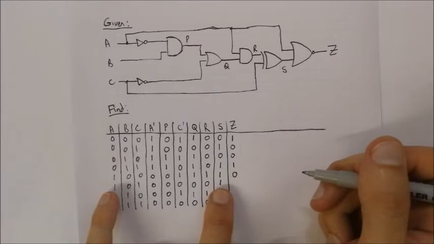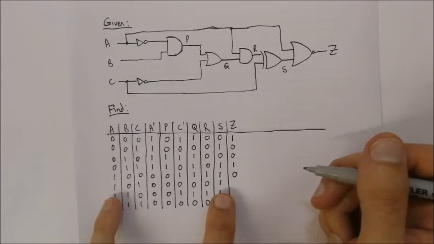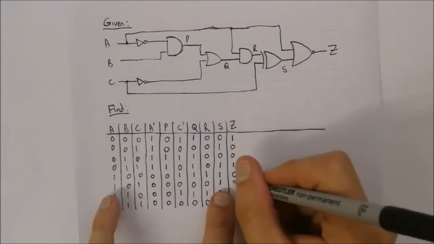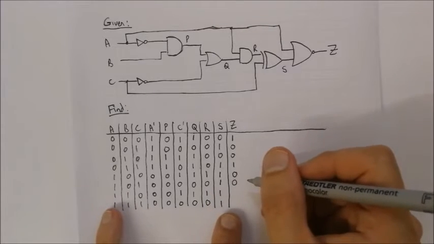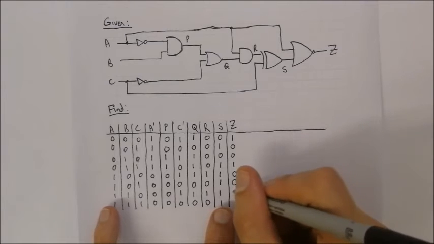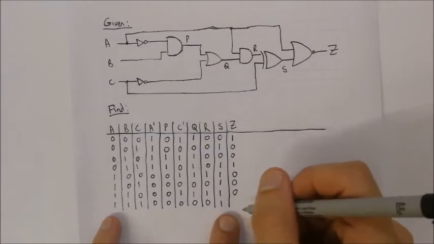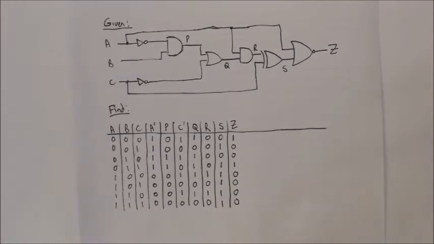We've got a 1 over there and a 1 over there; all together, not it will give you an output of 0. A is 1 over there, S is 1 over there, so that would give you an output of 0. And A is 1 over there, S is 1 over there, all together gives you an output of 0. So that is our truth table.